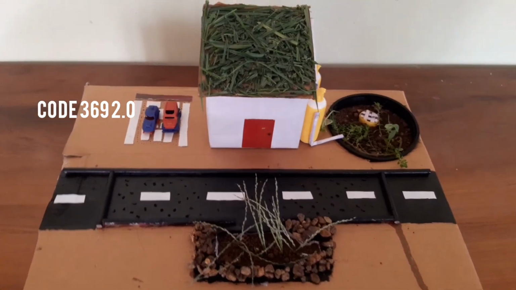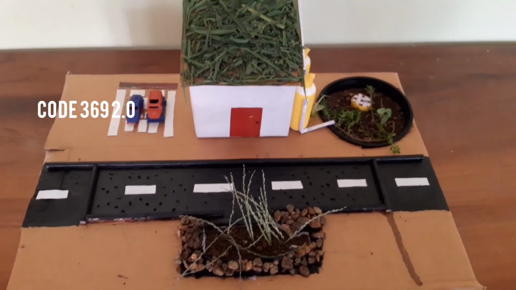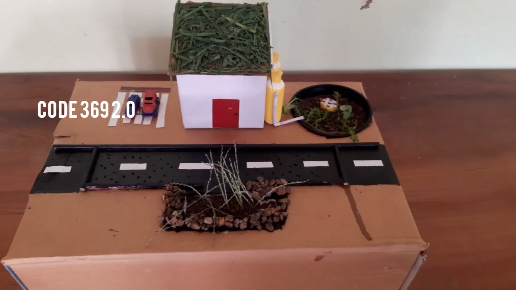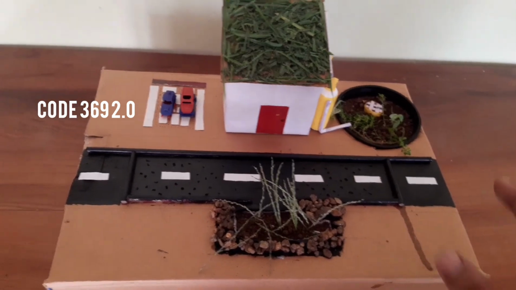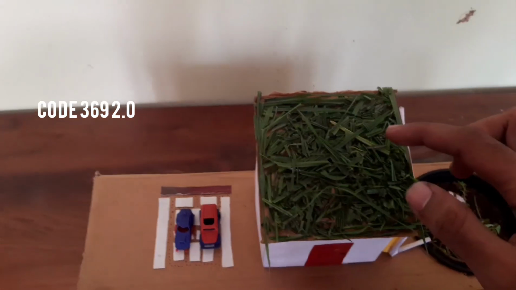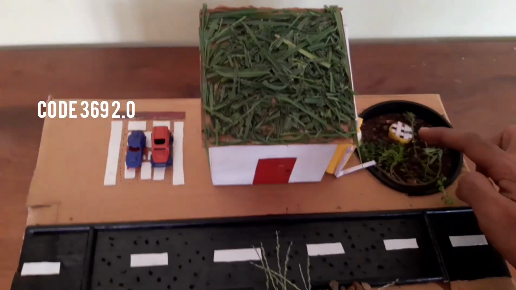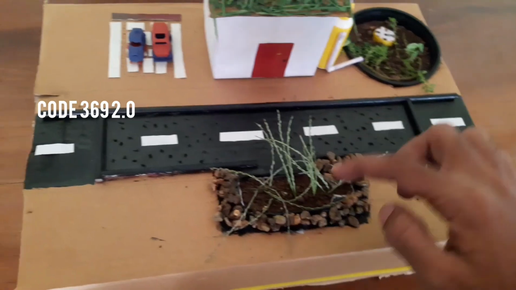This is the prototype we have done for low impact development on urban areas. This prototype has been made to prevent floods in 5 ways using low impact development. This is the green roof, this is the rain garden, this is the rain barrel, this is the permeable pavement, and this is the bioswale.